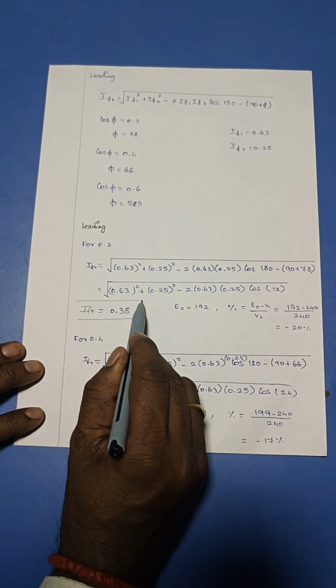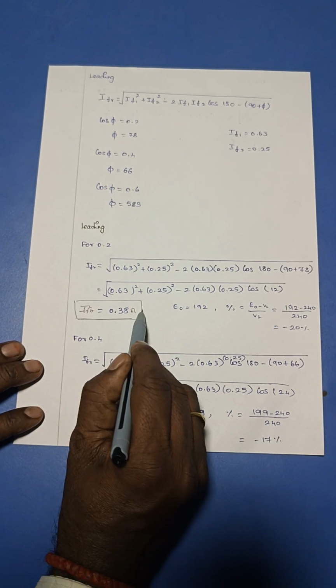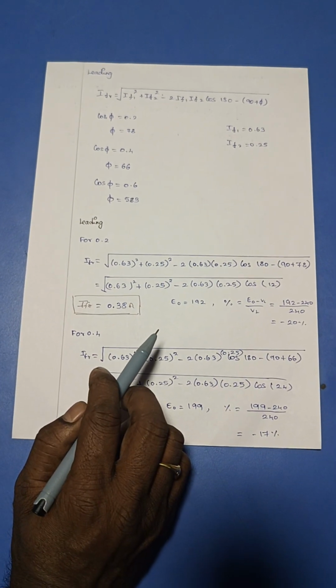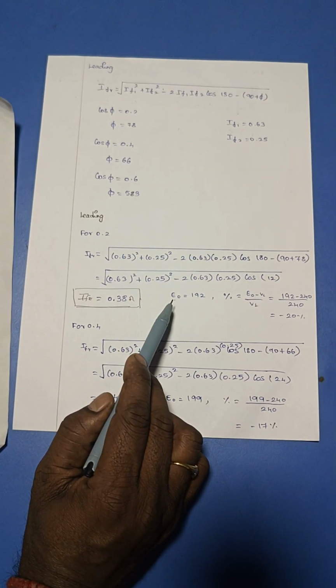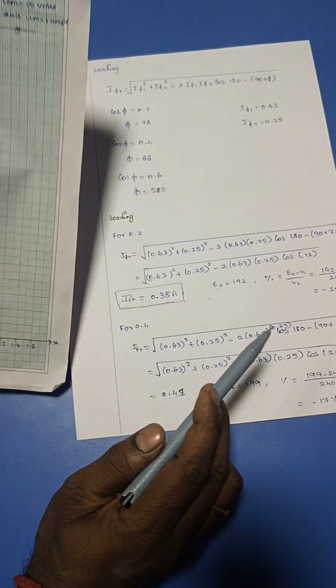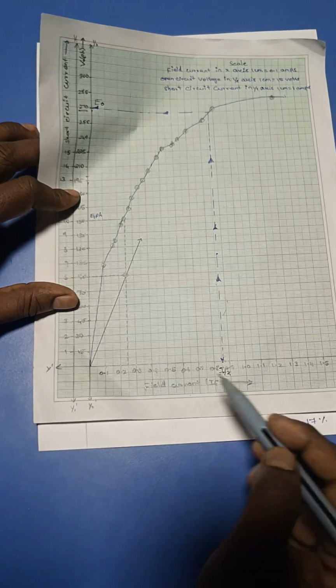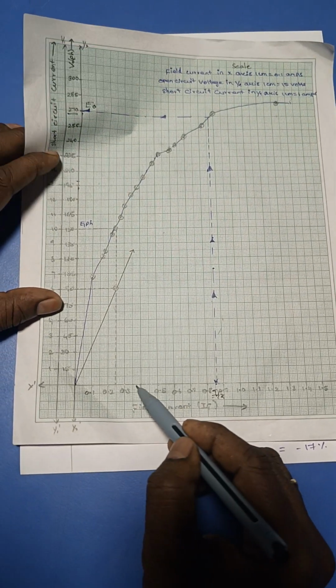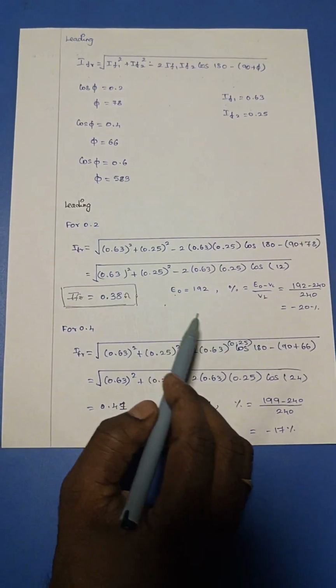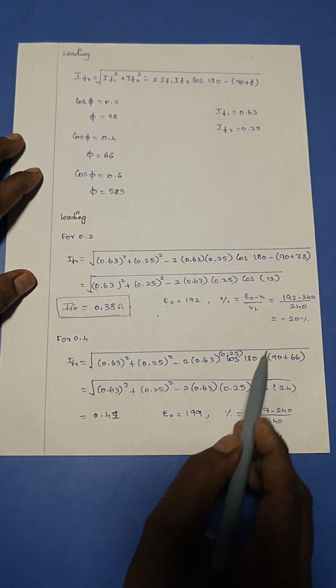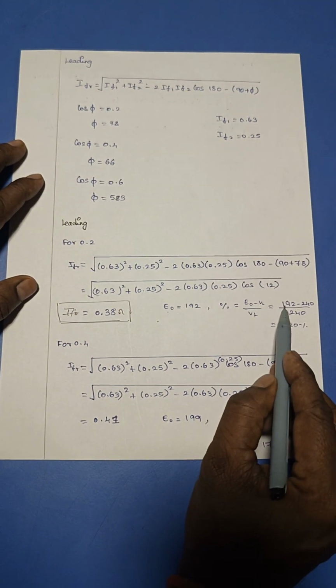We got the resultant field current as 0.38. So then E0, for the corresponding field current of 0.38, the corresponding voltage is going to be 192 from the graph. In this method we have to calculate this voltage from the corresponding field current on the OCC.